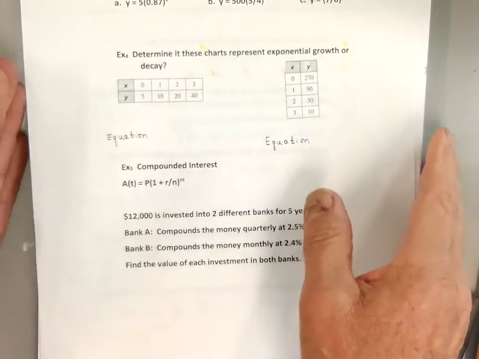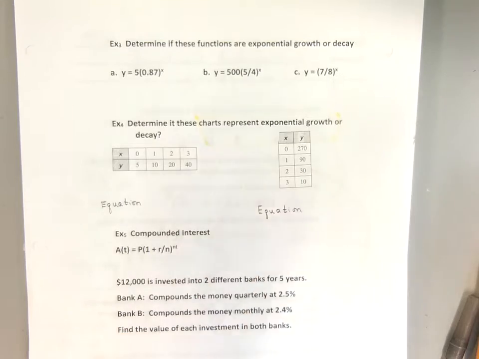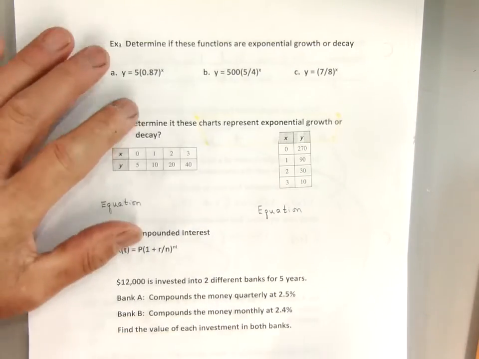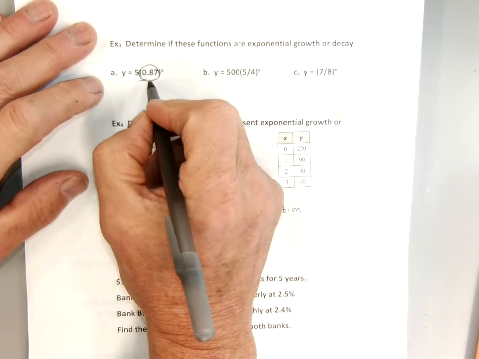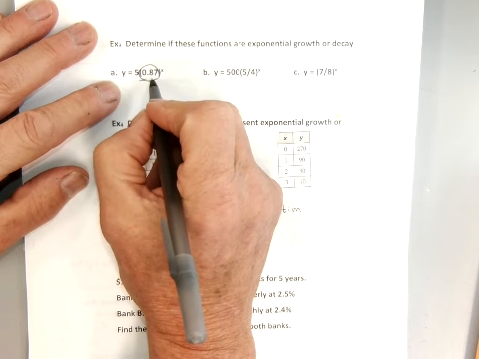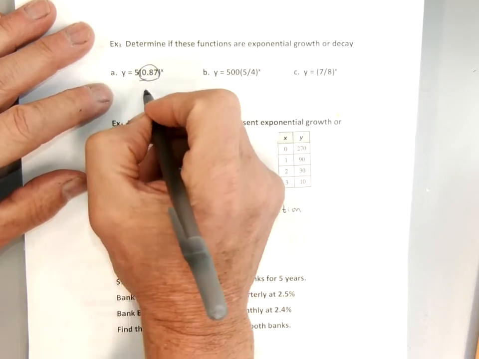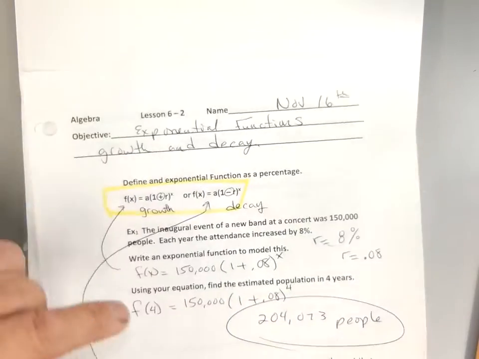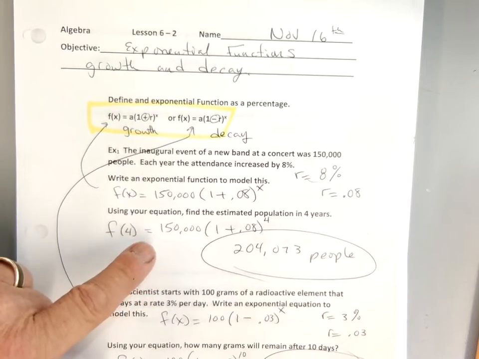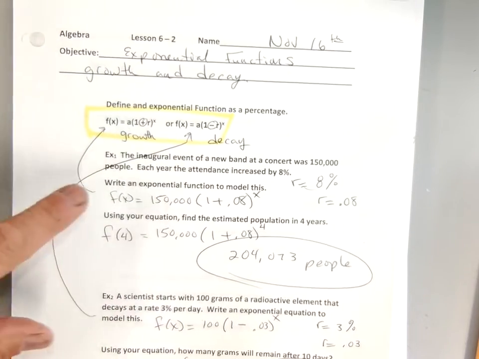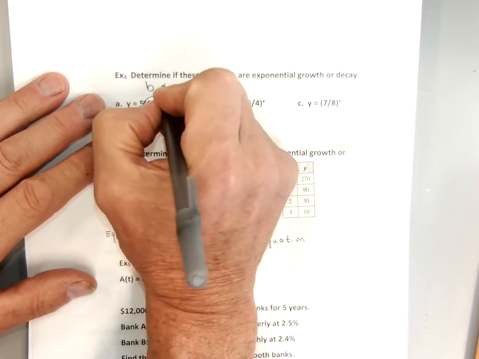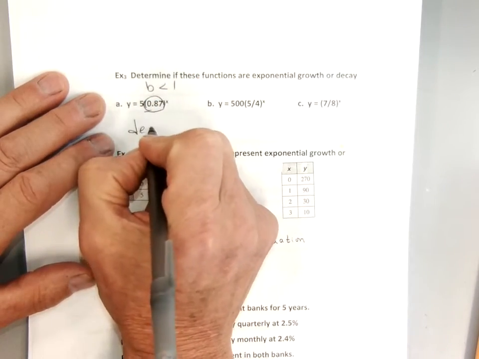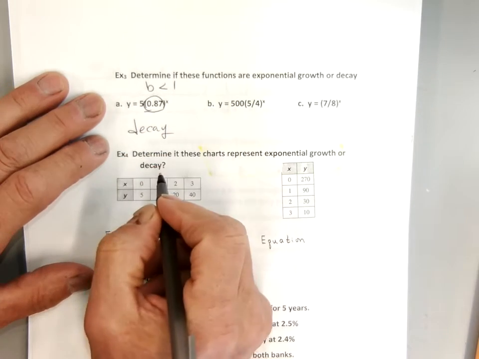All right, turn to the page. Okay, determine if these functions are exponential growth or decay. Well, if this base here is less than 1, it's like taking 87% of it. So this one's definitely got to be decay, because I talked about it in the journal: if the base is less than 1, it's got to be decay. All right?